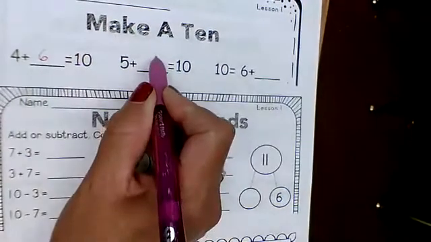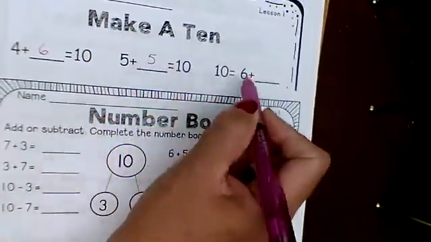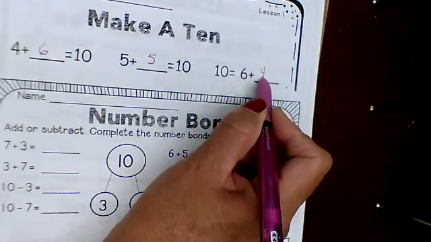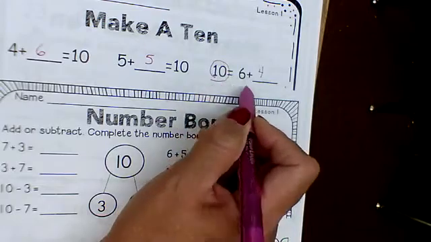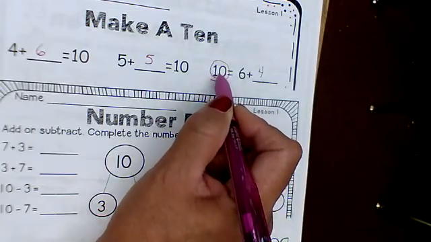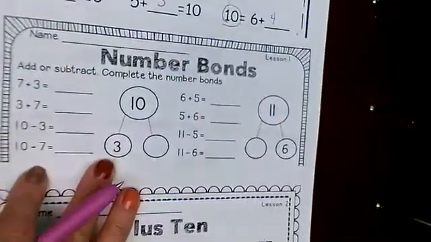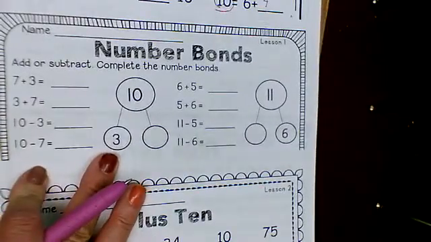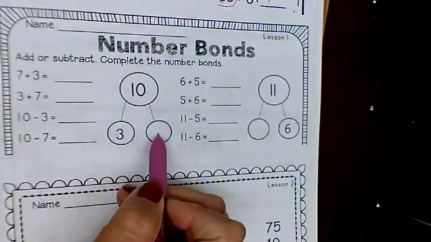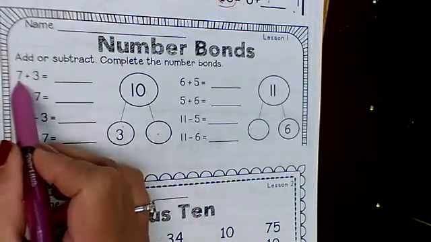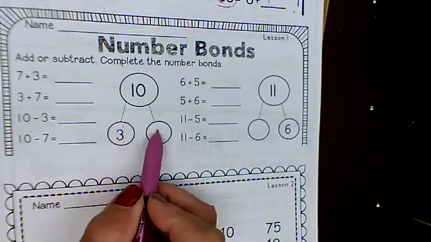Okay, so you should have put 5 and 5 make 10 here, and you should have put 6 and 4 make 10 here. All they're doing here is putting the answer first rather than after. It doesn't matter, it's still the whole. Now down here, we have our fact family, our number bonds. And remember, whole, part, part. So if you look at this, these are our two parts. What part is missing right here?